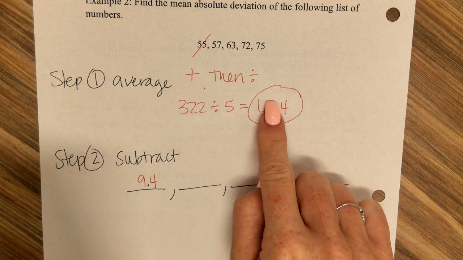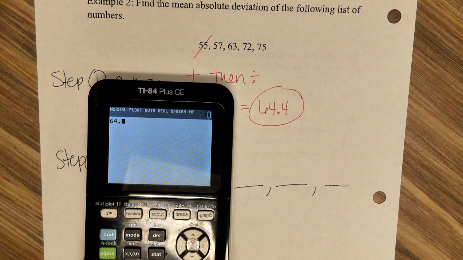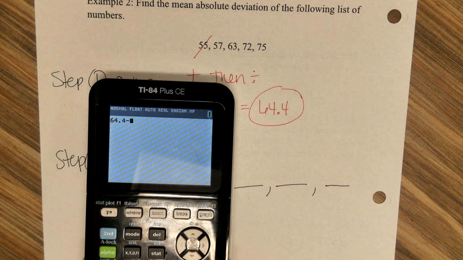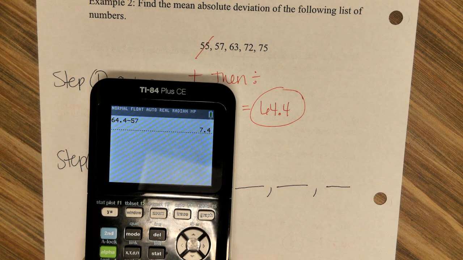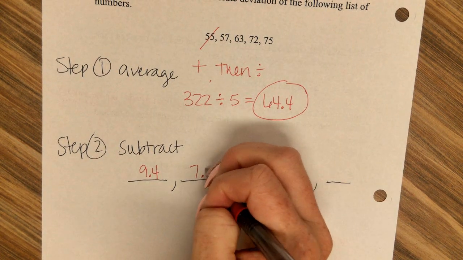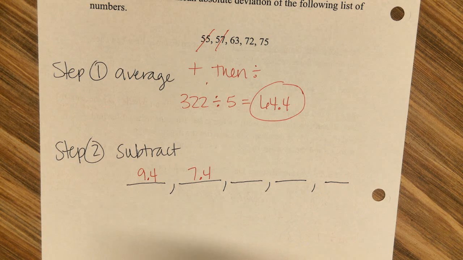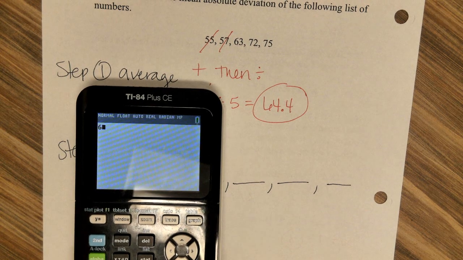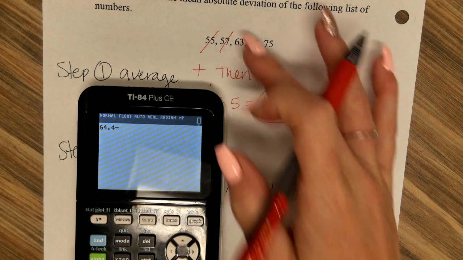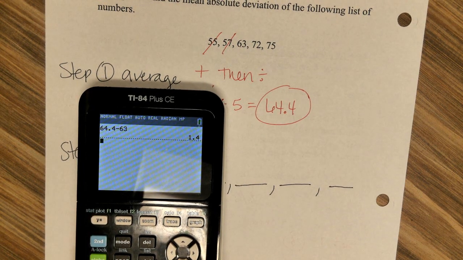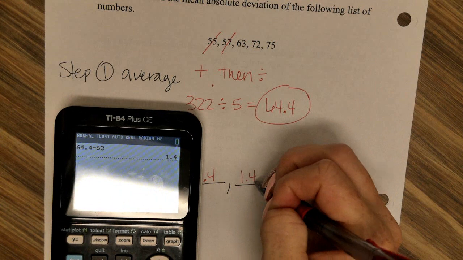Okay, now I'm going to do 64.4 minus 57. And I got 7.4. Mark it out. If you forget to mark it out, you're going to forget what you've already done. And now I'm going to do 64.4 minus 63, which is 1.4.